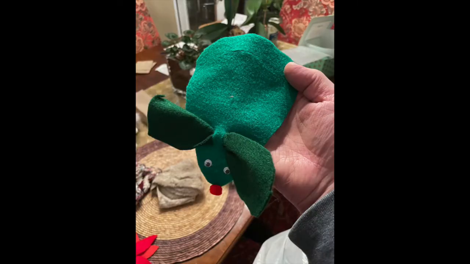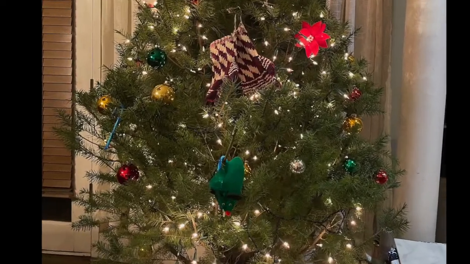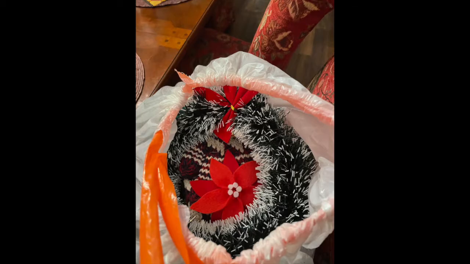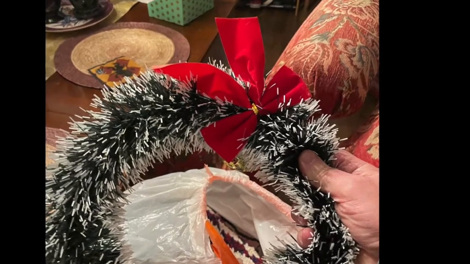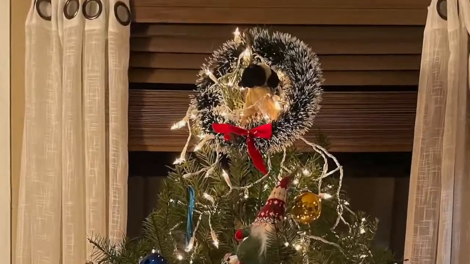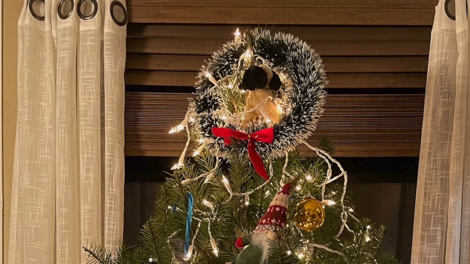This is a Christmas tree ornament. It's a green mouse. Here is the mouse ornament hanging on the tree. This is a wreath. It's in a plastic bag. The wreath has a red ribbon on it. And now, the wreath is on the tree at the top.